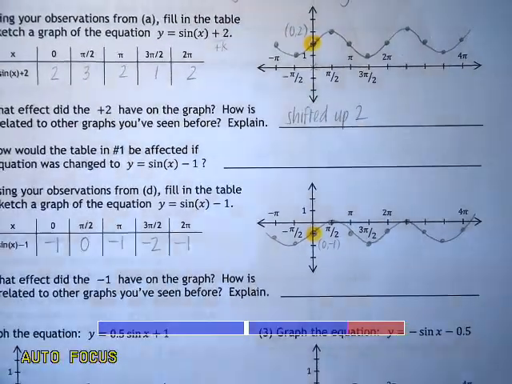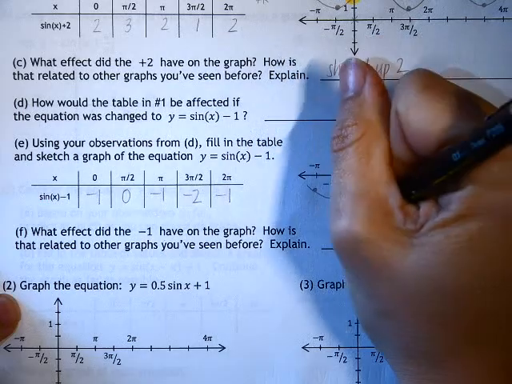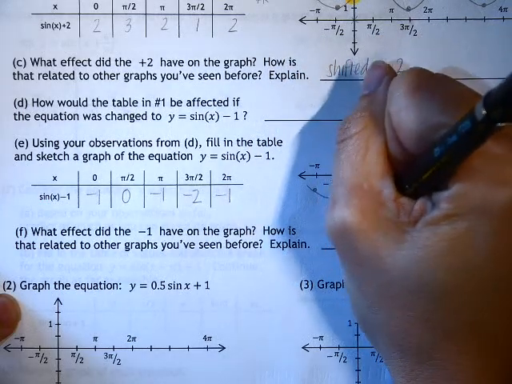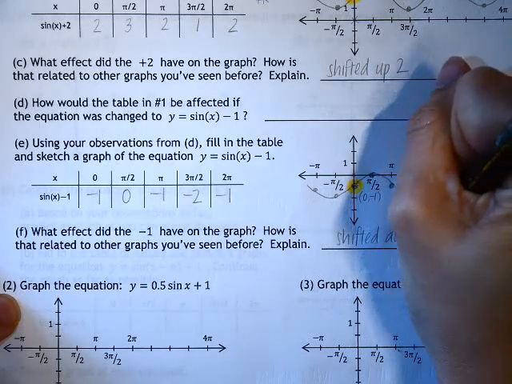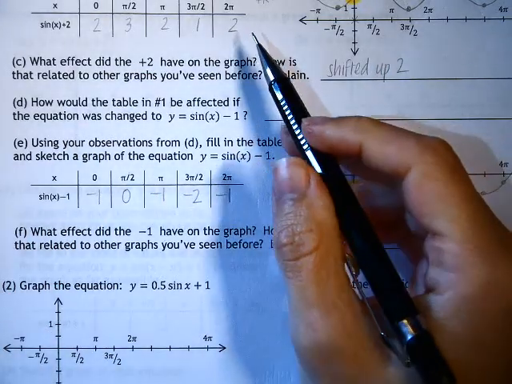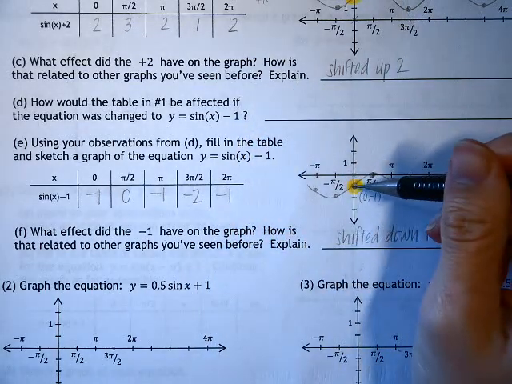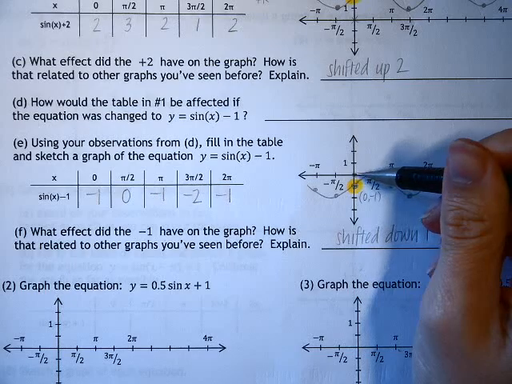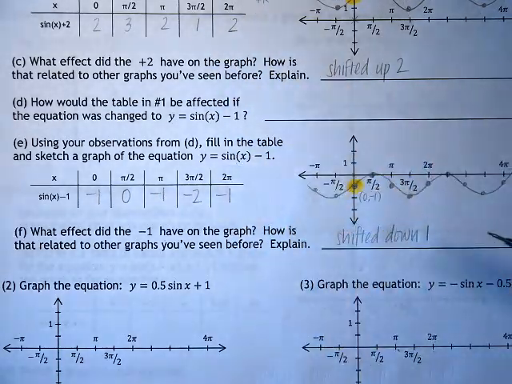So sure enough, it seems as though our prediction is true. The minus 1 really did seem to shift the graph down 1. So we can probably make the conclusion then that all of these plus or minus numbers after the equation are going to shift the entire starting point up or down, depending on whether that number is positive or negative.